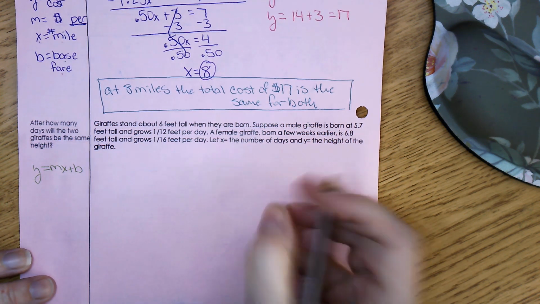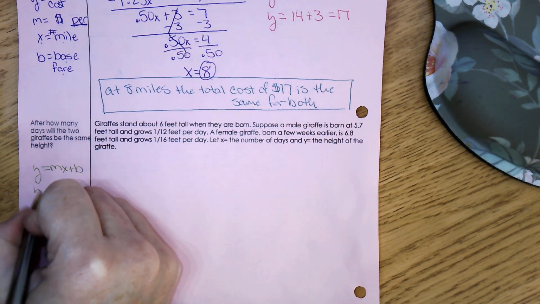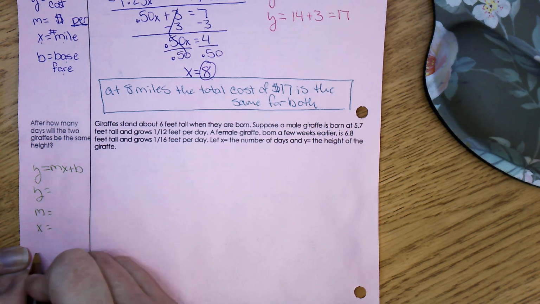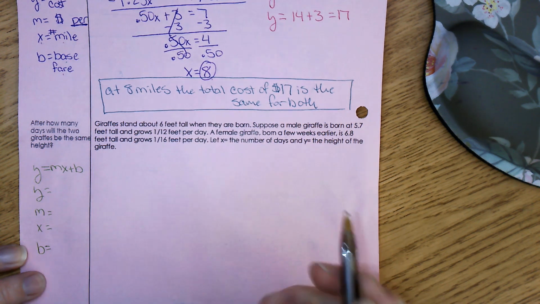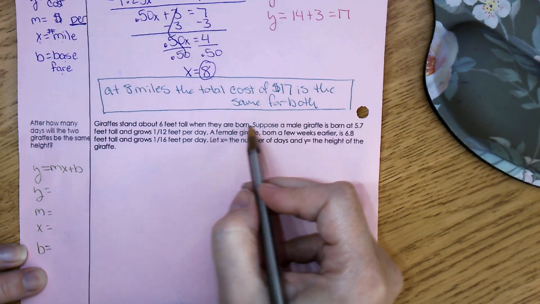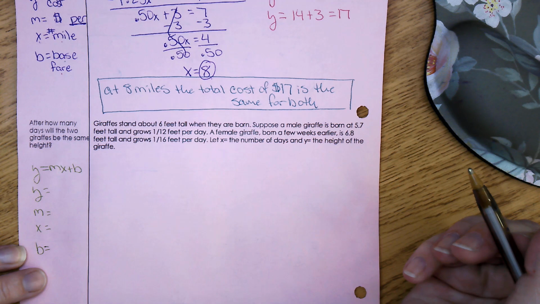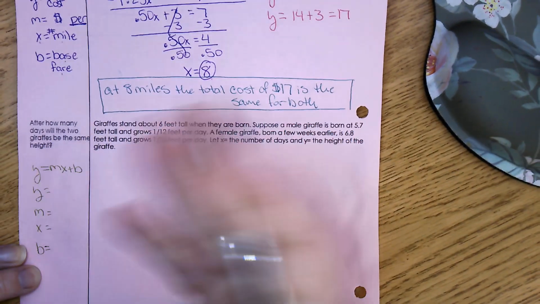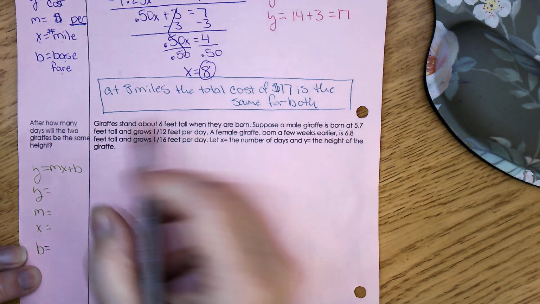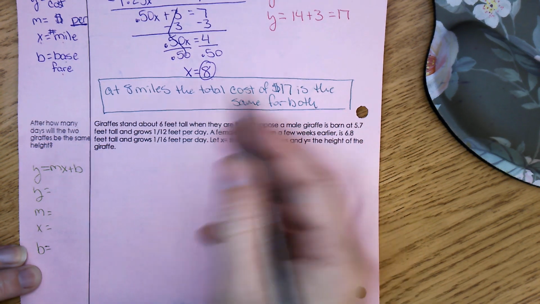Okay, so we're going to define our y, our m, our x, and our b. So giraffes stand about 6 feet tall when they are born. You don't need that in your actual problem. That's just random knowledge. Sometimes the state will give you random knowledge just to let you know, hey, giraffes are really tall when they're born.